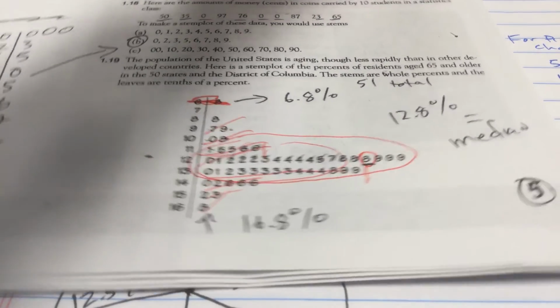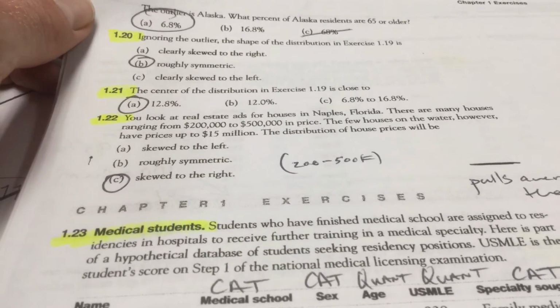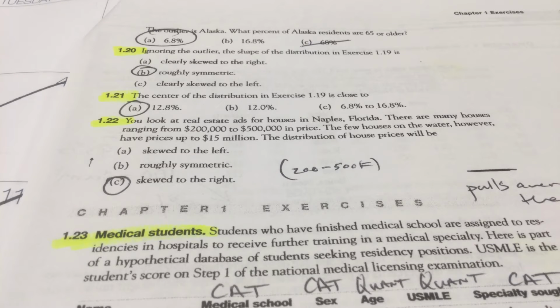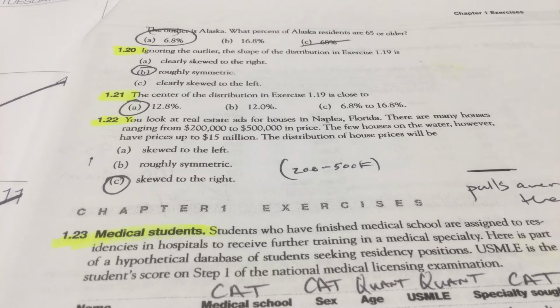There is no skewness. Now, we'll talk about skewness again. That is in your essential definitions packet. I gave you some sweet examples on skewness. You need to write that. Look at real estate. Oh, the center is 12.8. We can find that. It's the one exactly in the middle.